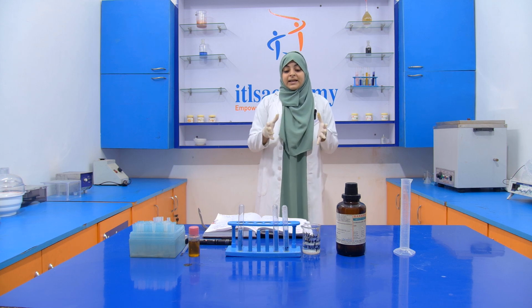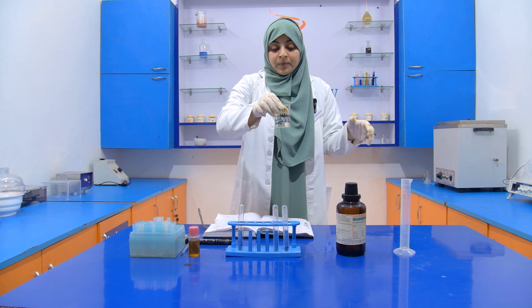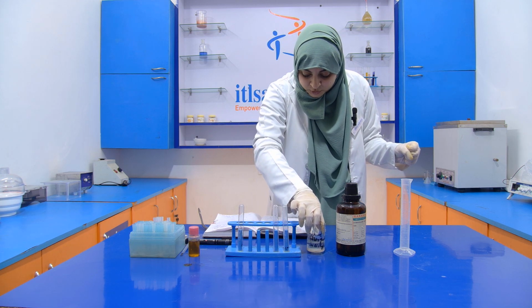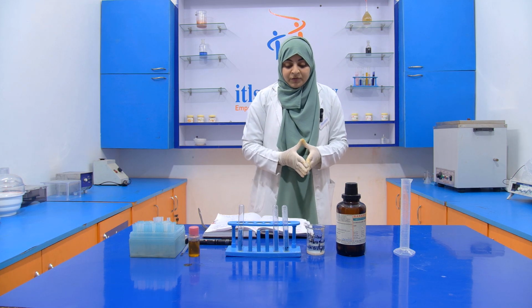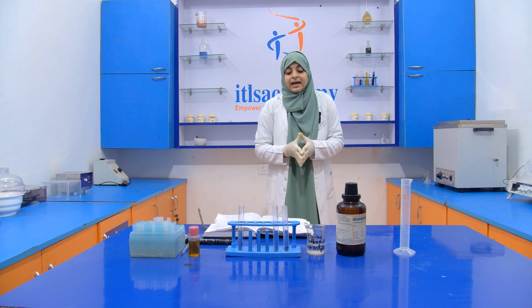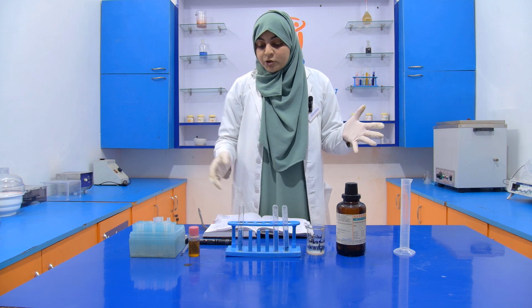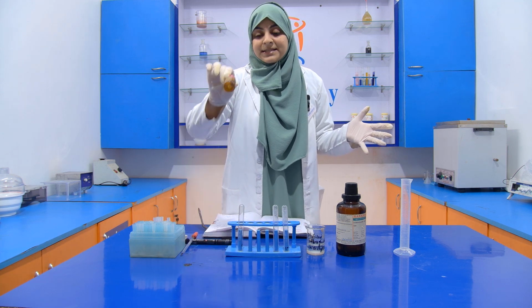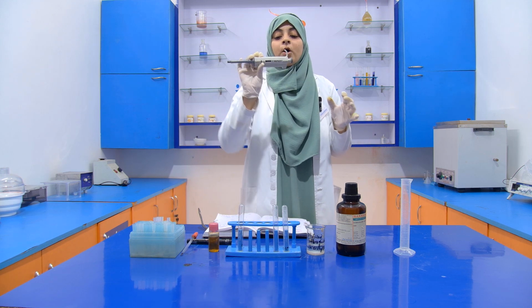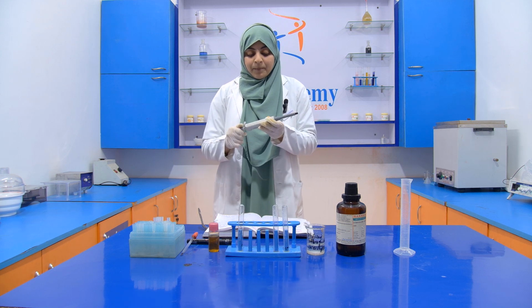Okay, so the second chemical is the 0.1% phloroglucinol. How do we prepare it? We take 100 milligrams of this phloroglucinol and dissolve it into 100 ml of diethyl ether. That's how we prepare it. Now, this setup is required. We require a test tube, a sample, a micropipette of 1000 microliter or 1 ml, and then a micropipette tip.